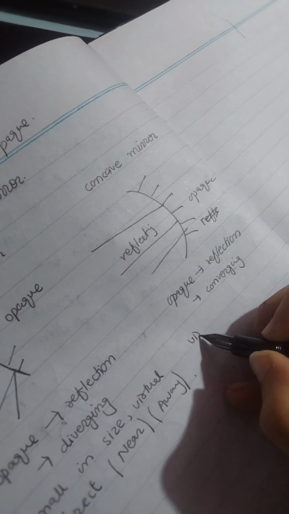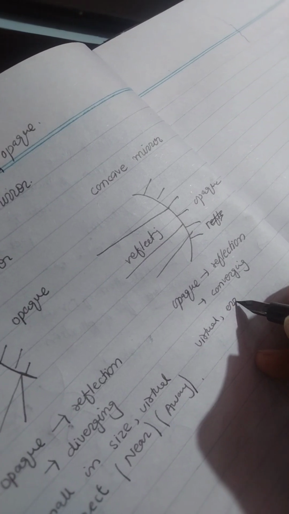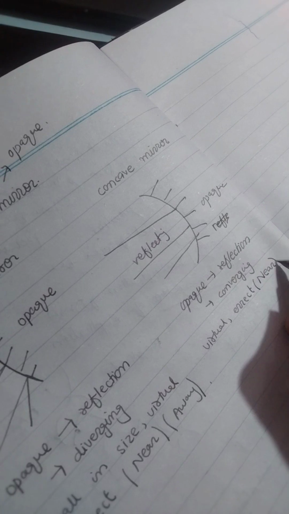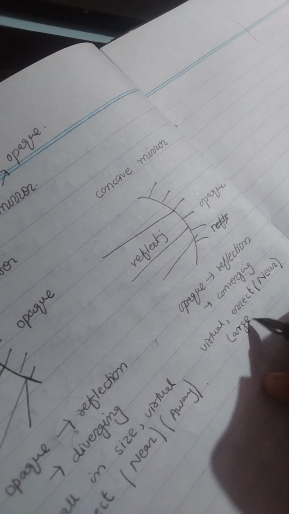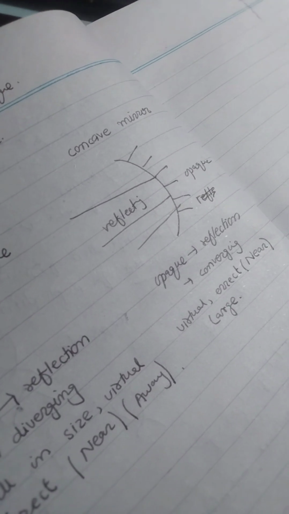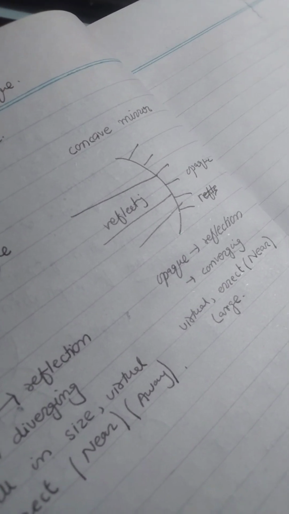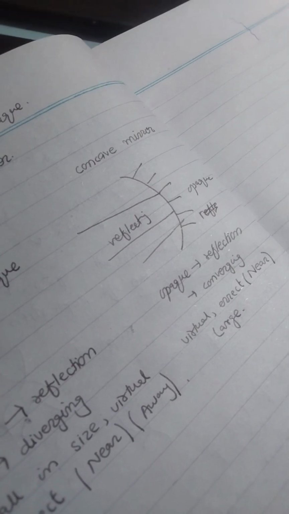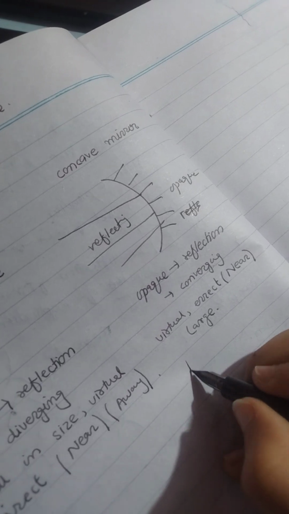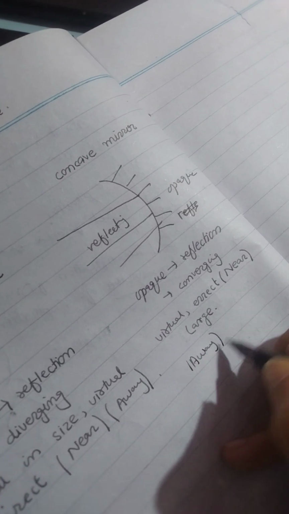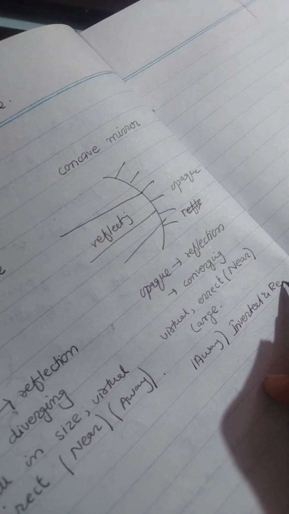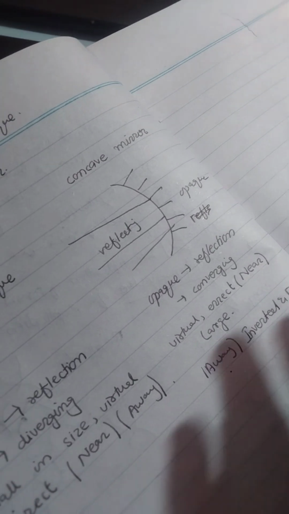The image over here is virtual and erect if the object is placed near the mirror, and the image will be large. The image formed is basically virtual, erect, and large. If the object is placed away, then the image is inverted and real.